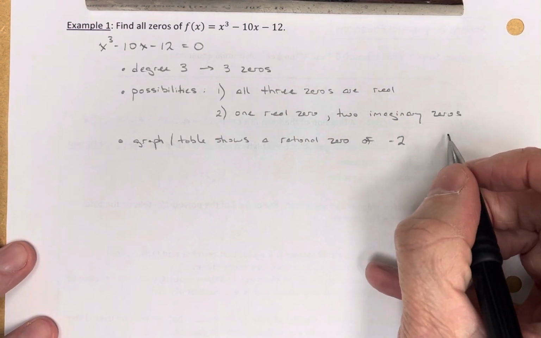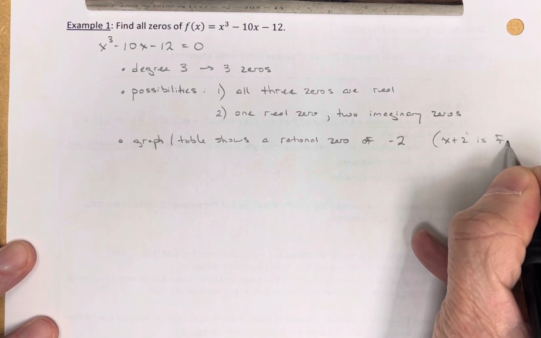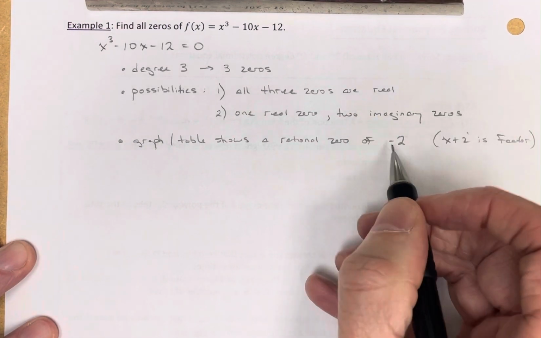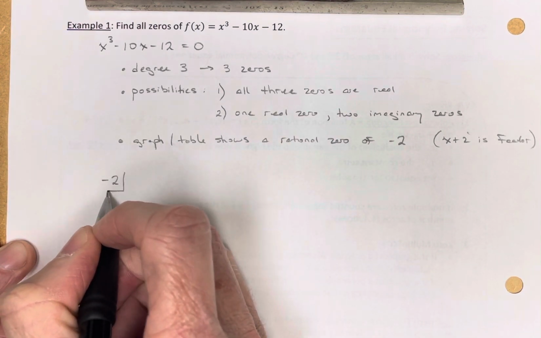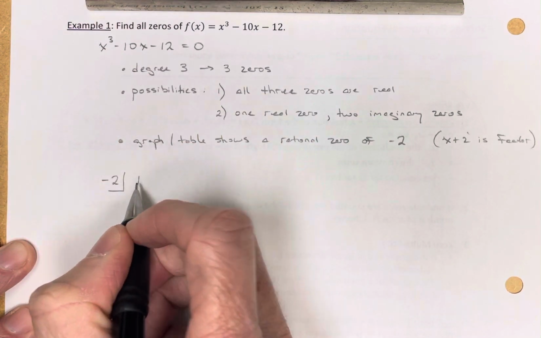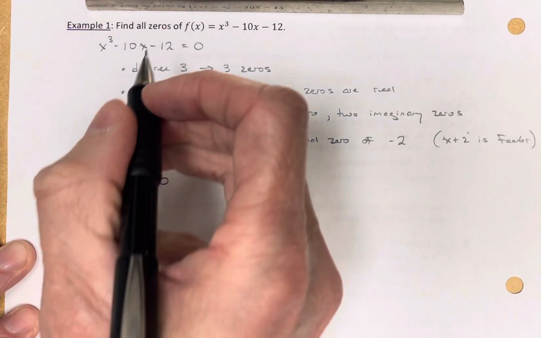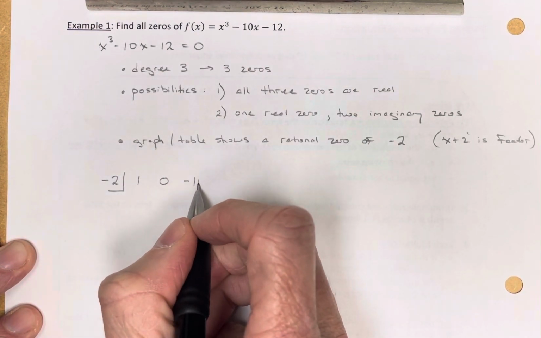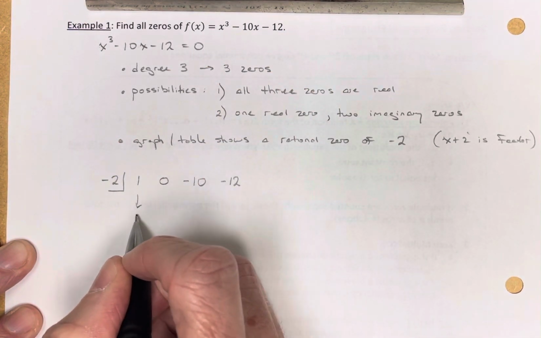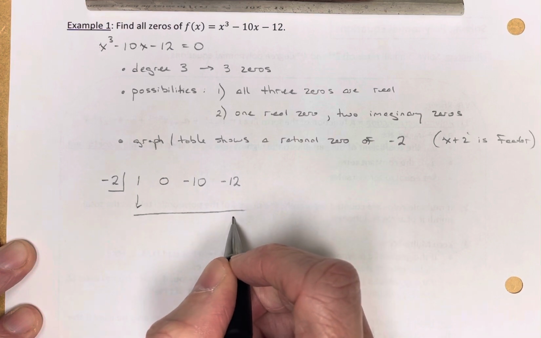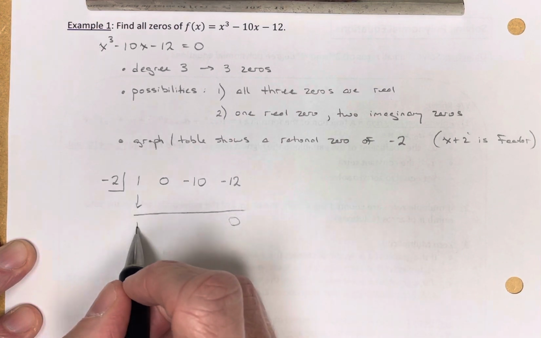Okay, so let's factor that out. So that means x plus 2 is a factor, using our factor theorem. So let's factor out the -2, and I'm going to use synthetic division. I have a 1 for my coefficient of x cubed. I'm missing an x squared term, so I'll put a 0 for that coefficient, and then I have a -10 for the x and a -12 for the constant. I know I'm going to get a 0 down here because I know this is a factor, so I should get no remainder.